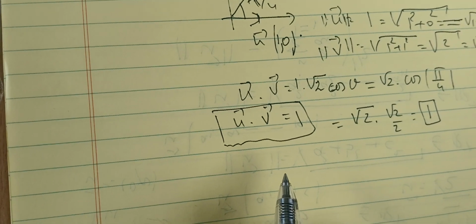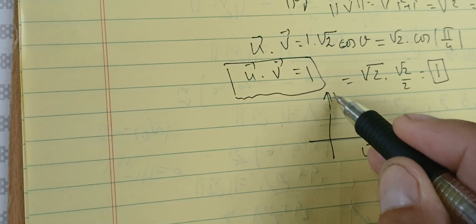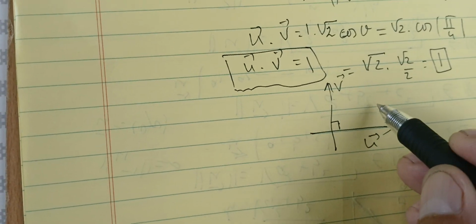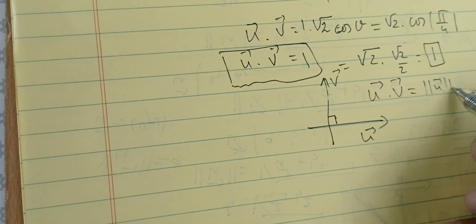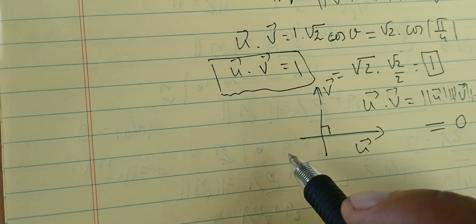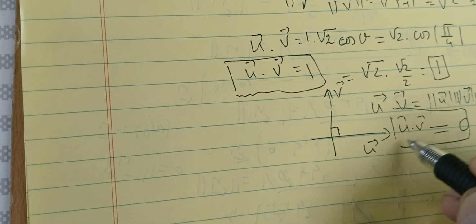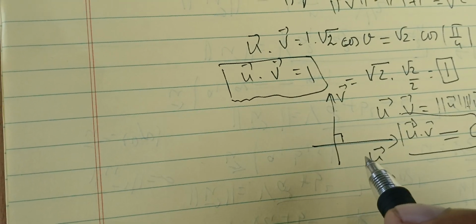One special case is when u and v are perpendicular, that means they have a 90 degree angle here. That means u dot v is the norm of u times the norm of v times the cosine of this angle, which is pi over 2, which is 0. Therefore, we have 0. Very, very important notion here. So u dot v is 0 when the two are perpendicular.